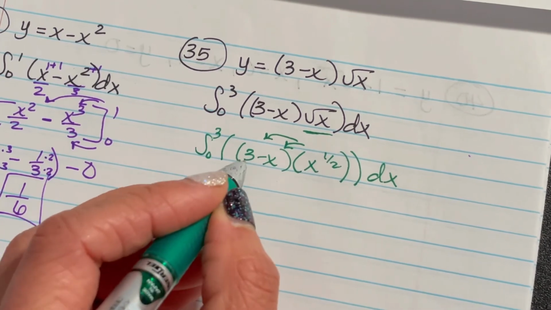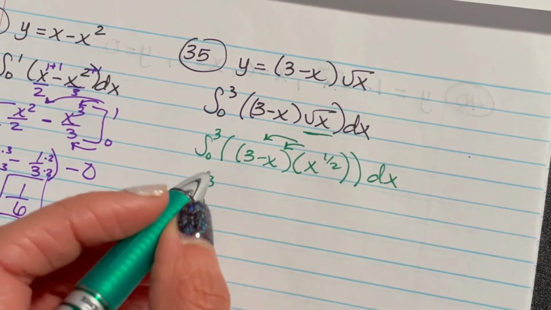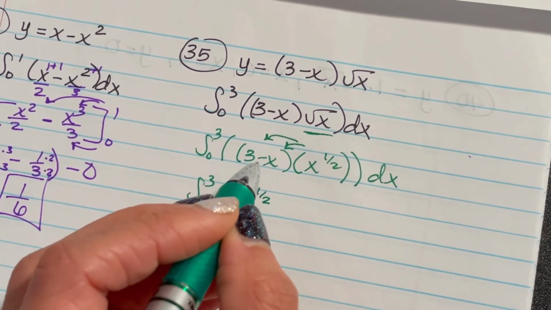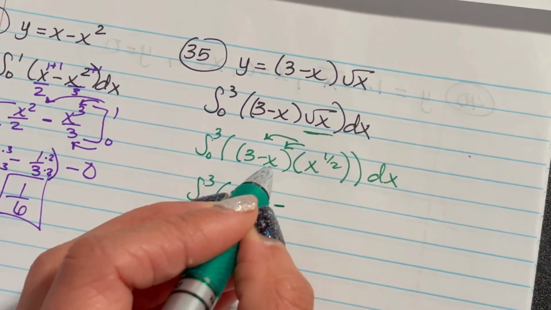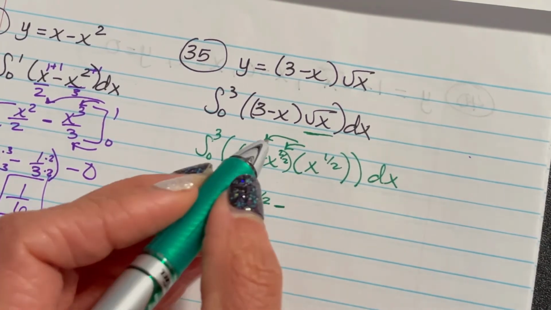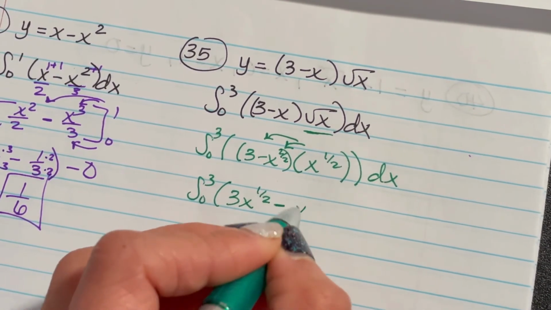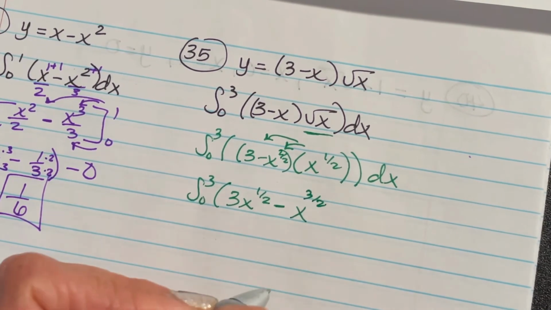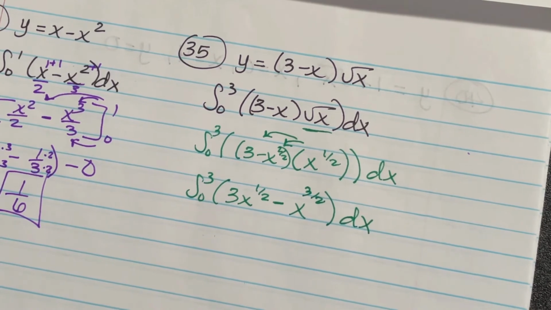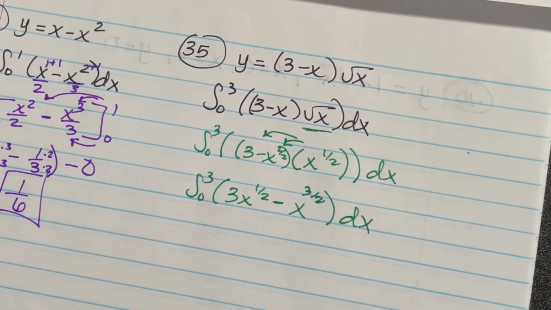So we'll have, let's see, 3 times x to the 1/2 would be 3x to the 1/2 minus x times x to the 1/2. Remember, this is a 2 over 2 because it's to the first power. 2 over 2 plus 1 over 2 is 3 over 2, so it's x to the 3/2 dx. All right, now we can integrate.